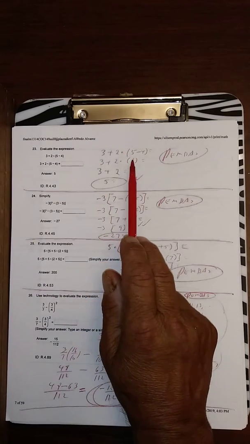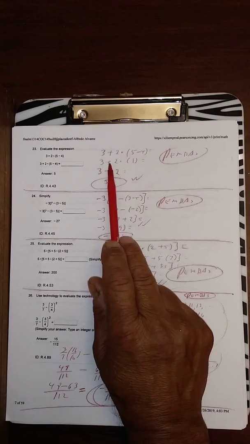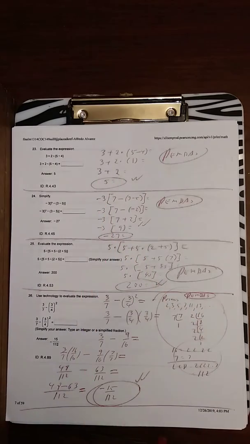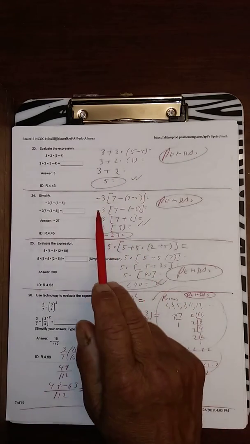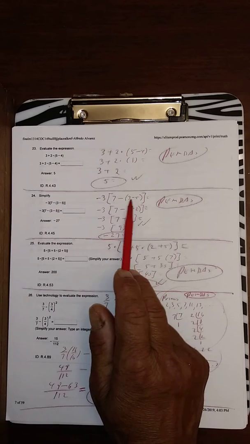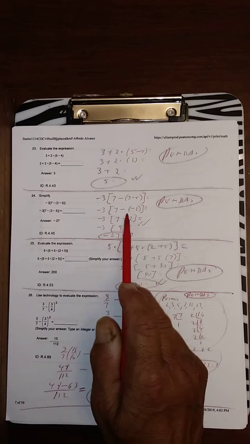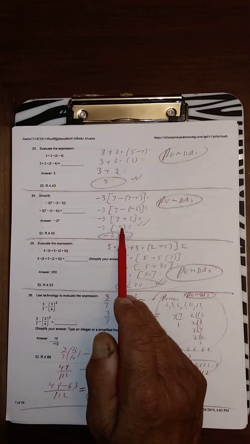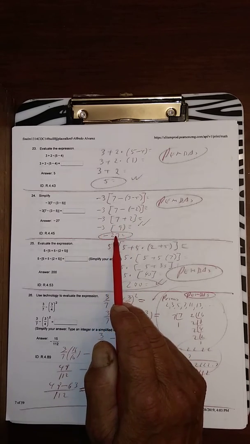Another one. 5 minus 4 is 1. And we have 3 plus 2 times 1, multiplication. 2. 2 and 3 is 5. Inside parentheses right here. So 3 minus 5 is negative 2. A negative of a negative is a positive. So 7 plus 2 is 9. 9 times negative 3 is negative 27.